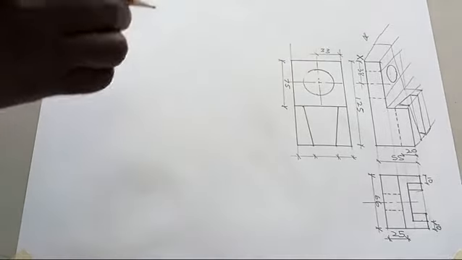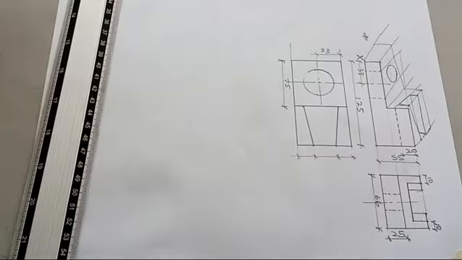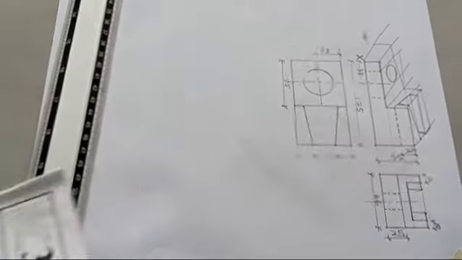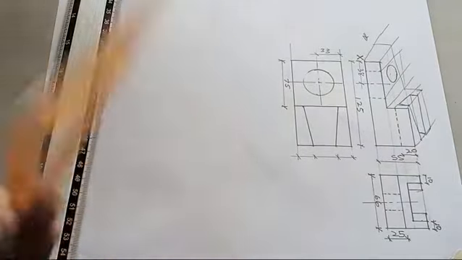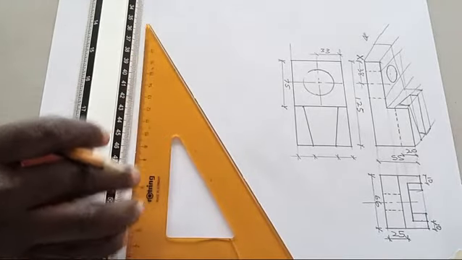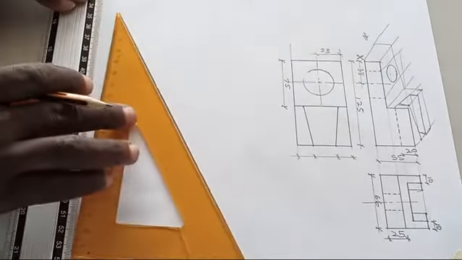So let us now begin to draw it in isometric projection. The question is from the 2018 Senior West African Senior School Certificate Examination for school candidates, paper 3. Actually, the question is supposed to be solved using freehand sketch, but I'm using it to practice conversion to isometric projection. So let us now do the drawing.